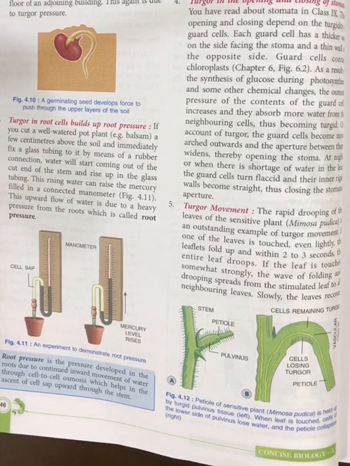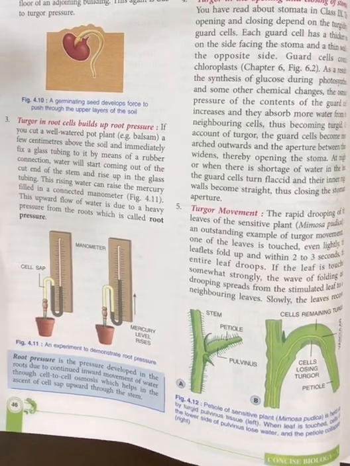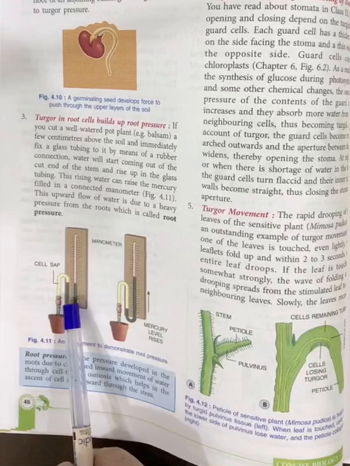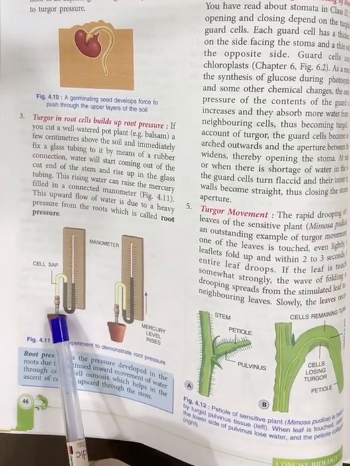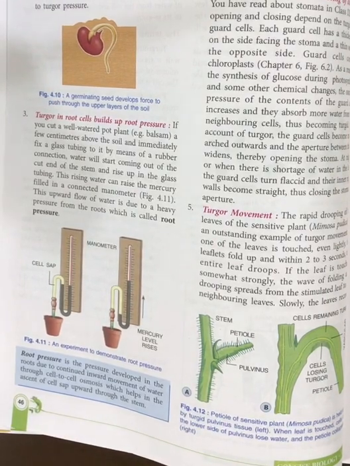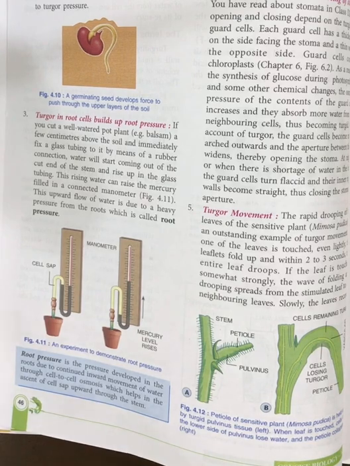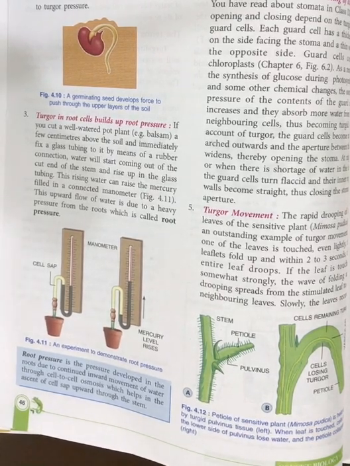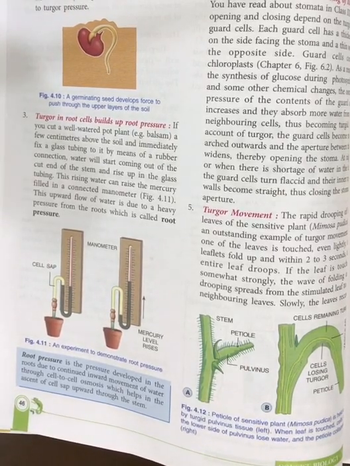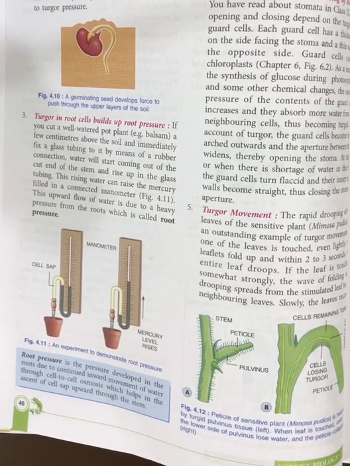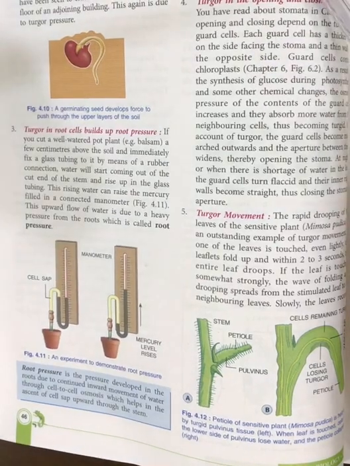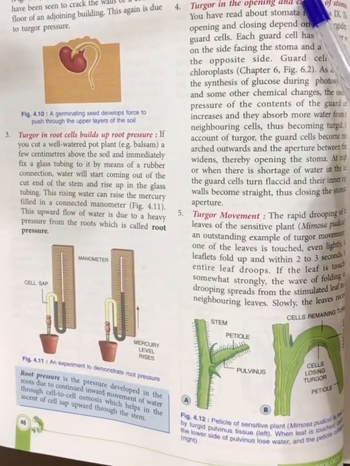Then loss of the cell sap through the cut end of the stem is called bleeding. Here, if we hadn't connected this rubber tubing, the cell sap would have oozed out from the cut end of the stem, and this is called bleeding. And children, if you are asked to give the difference between bleeding and guttation, please don't write bleeding in humans, that if anyone gets a cut or is injured, blood comes out of the body. No, we are talking about bleeding in plants. Bleeding in humans is not in our syllabus.